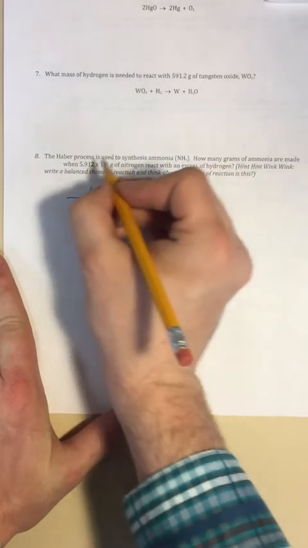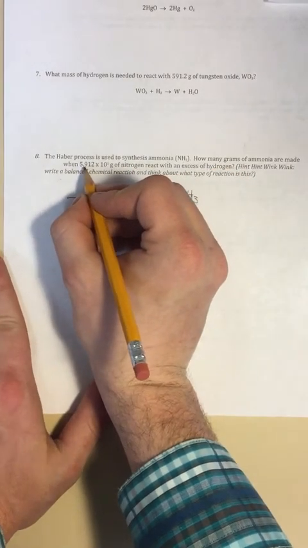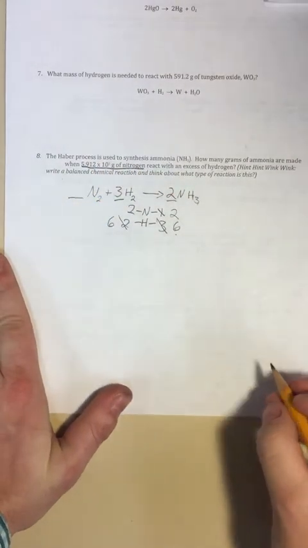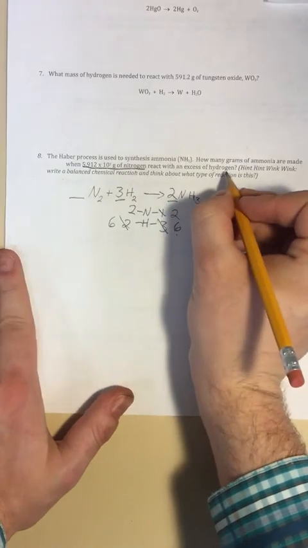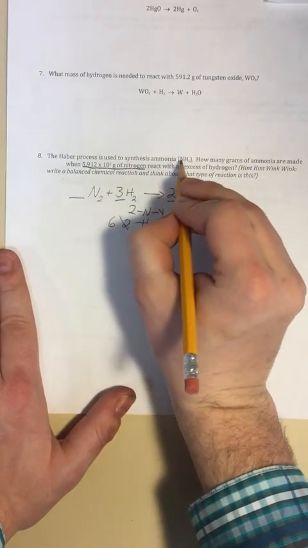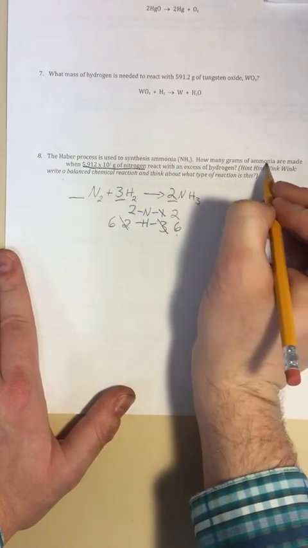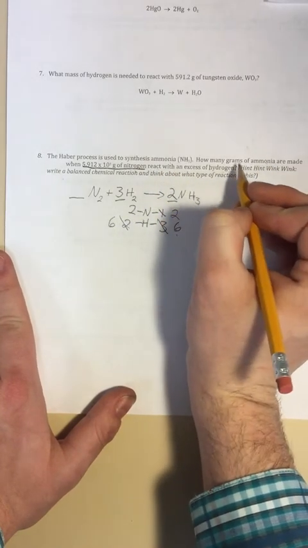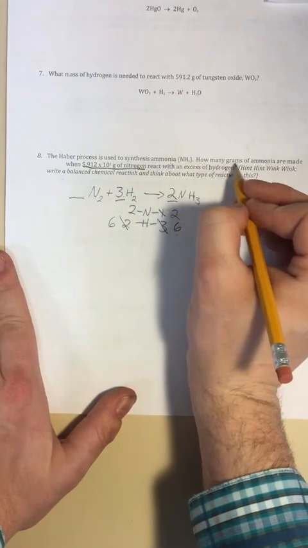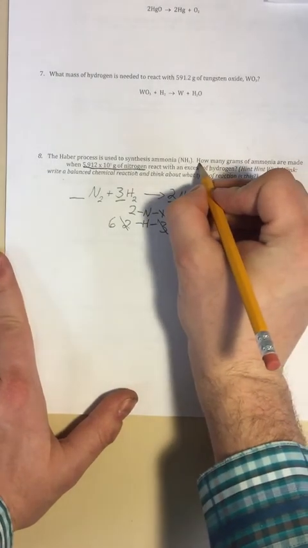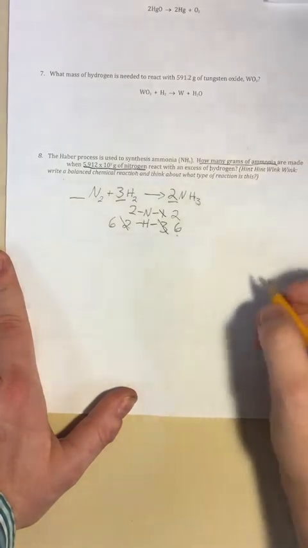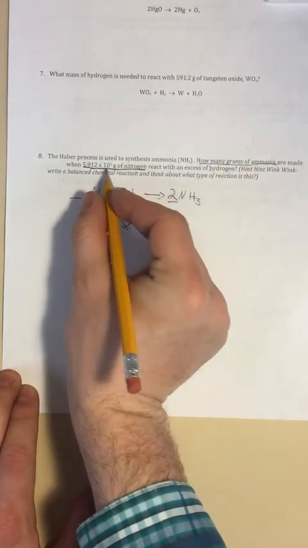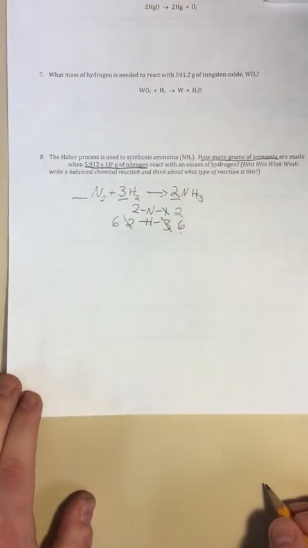So I'm going to figure out what my given and my find are. So here's our given. That's how many grams of nitrogen we start with. And our find, well, we need to figure out, is it the hydrogen or the ammonia? And it says here an excess of hydrogen, whereas up here it's got the how many grams. So that's going to be our find, is the ammonia. So I'll write our given down below.